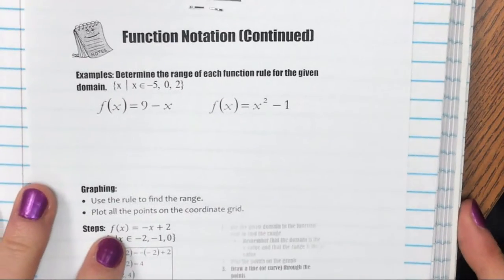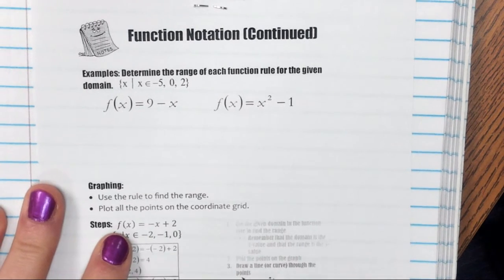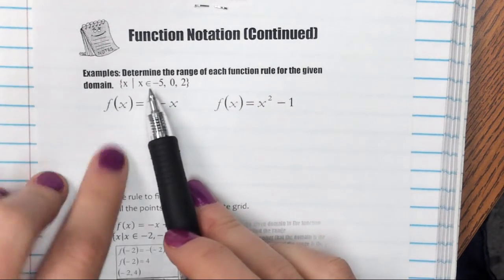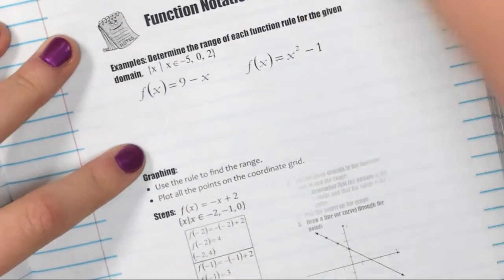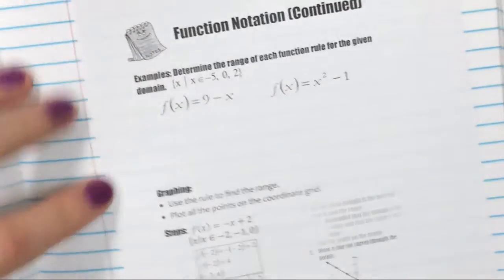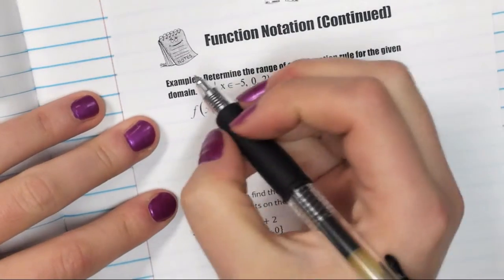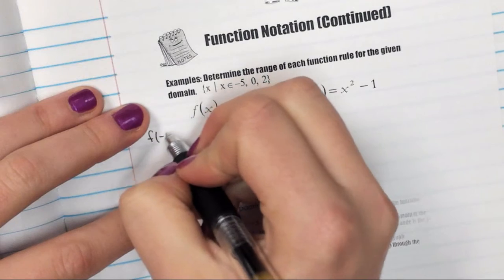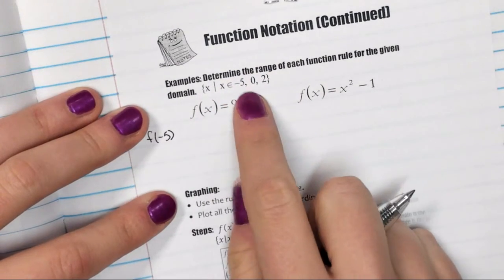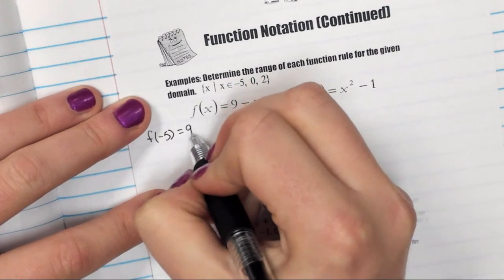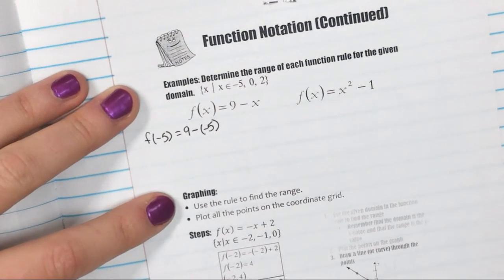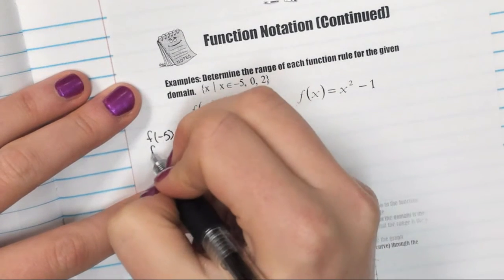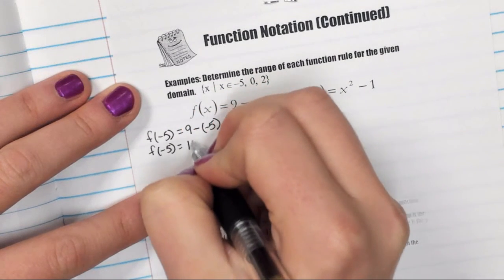Alright, let's try a couple. So on the next page, we have f of x is equal to 9 minus x, and my domain is -5, 0, and 2. So I'm going to start by plugging in each of those values. Let me turn this just a little so it's easier for me to write here. There we go. Alright, so the first one is f of -5. So I'm replacing x with -5 is equal to 9 minus -5. And 9 minus -5 is like 9 plus 5, so f of -5 would be 14.